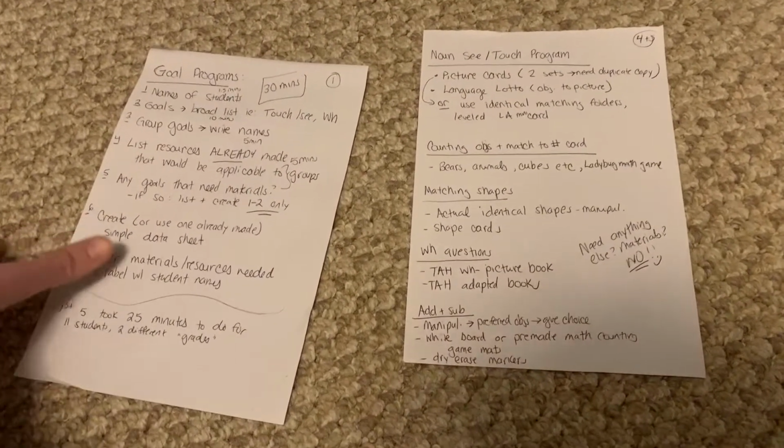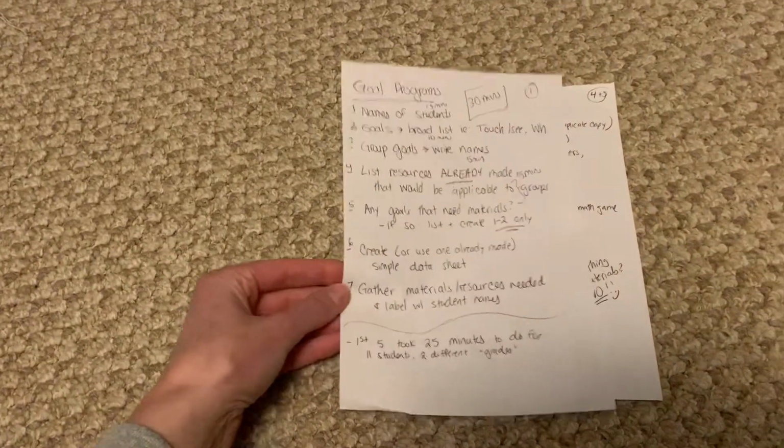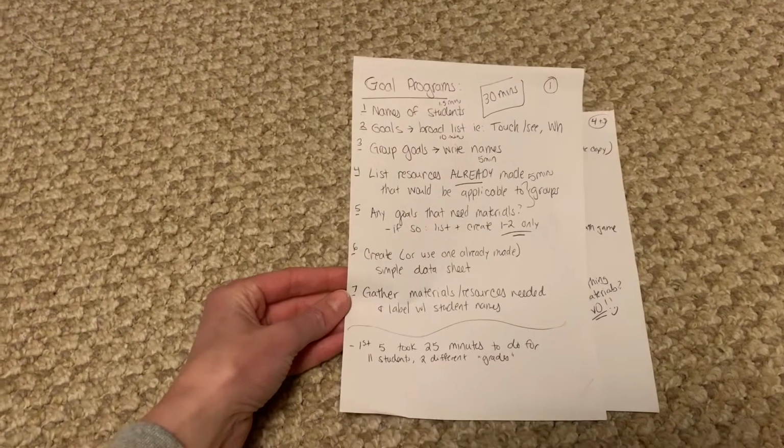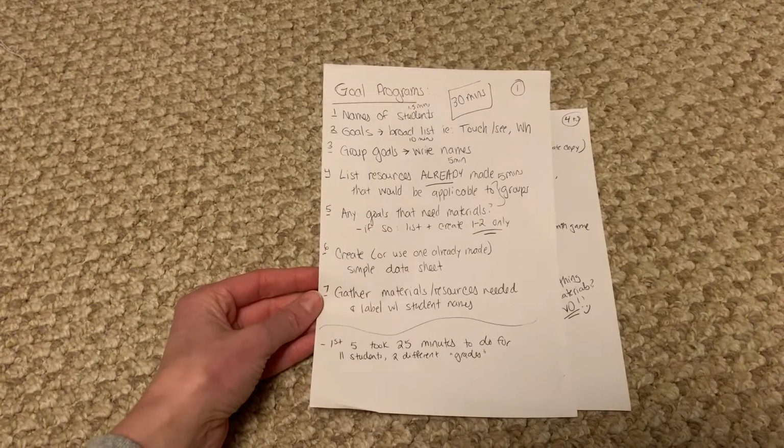So this is just a quick tutorial. Obviously it's nothing fancy, it's not typed up, but the main thing is when you have a really big task is to really break it down into actionable steps, and then you will be able to complete it much faster and efficiently.